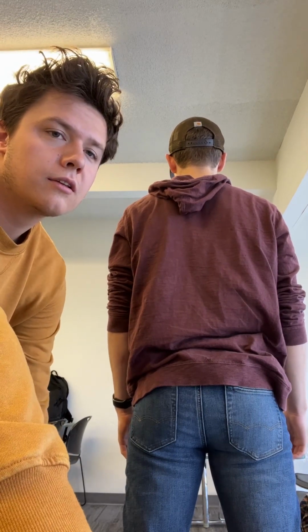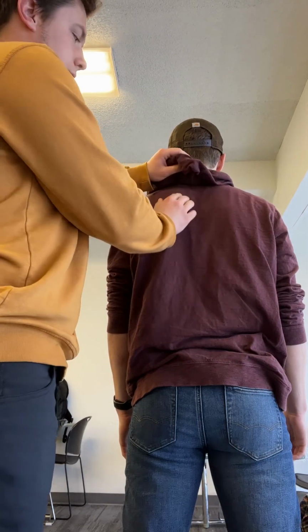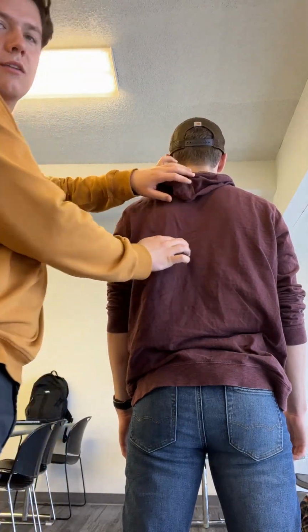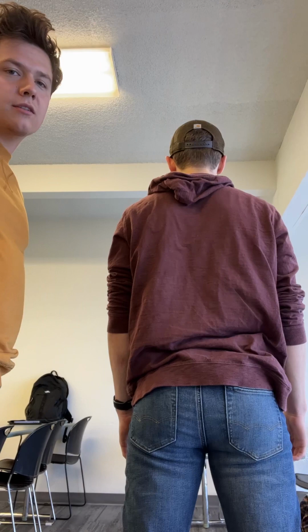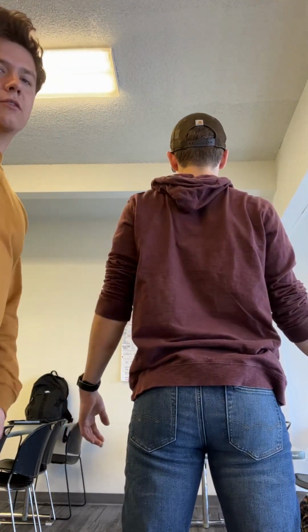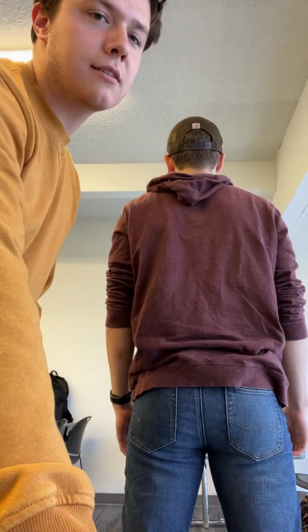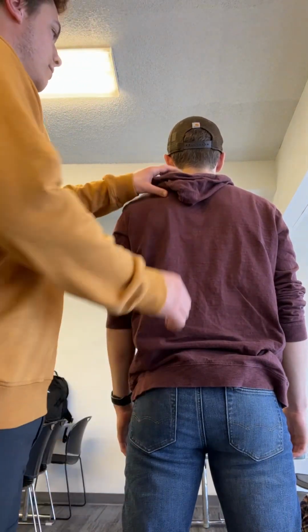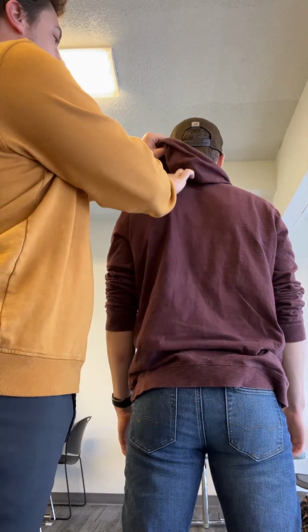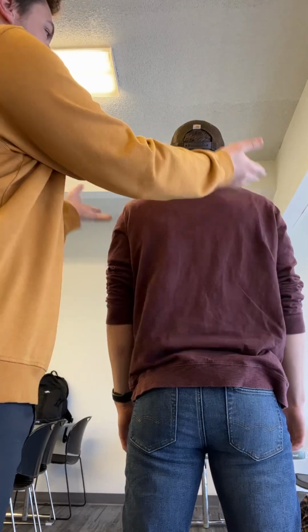And then, almost done. The rhomboids, there is the major and the minor, which are just in here. And they do elevation, downward rotation, and retraction. And the minor doesn't do downward rotation. And then last but not least, we have the levator scapulae, which comes up from the neck. It's kind of like right here. And that just does elevation.